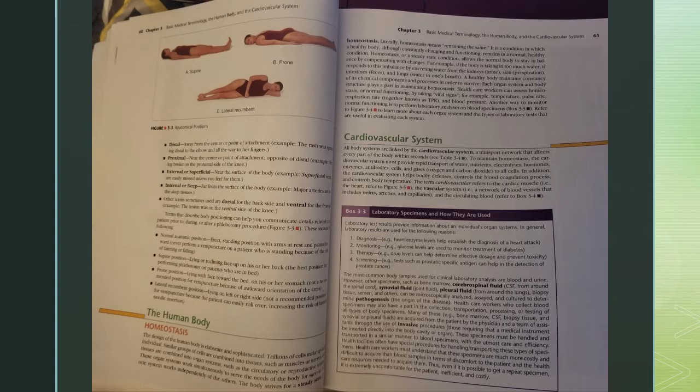The human body, homeostasis. The design of the human body is elaborate and sophisticated. Trillions of cells make up each individual. Similar groups of cells are combined into tissues, such as muscles and nerves, and tissues are combined into organ systems, such as the circulatory or reproductive system. These organ systems work simultaneously to serve the needs of the body for survival. No one system works independently of the others.